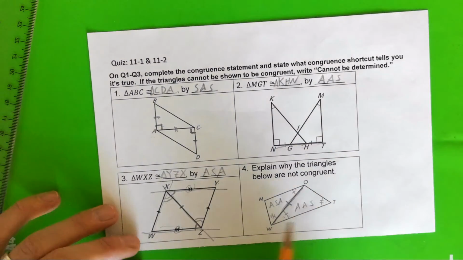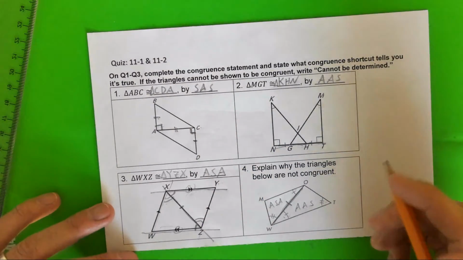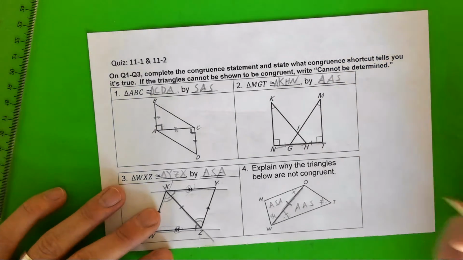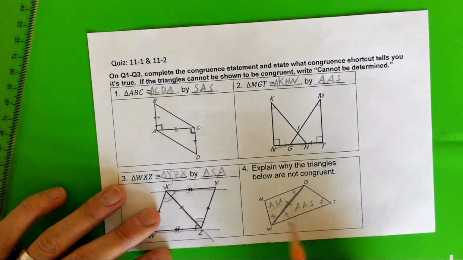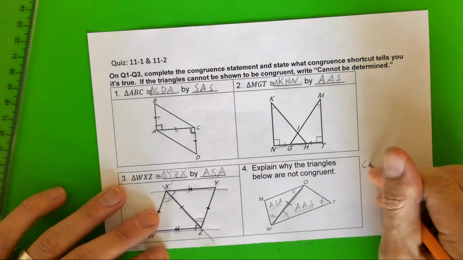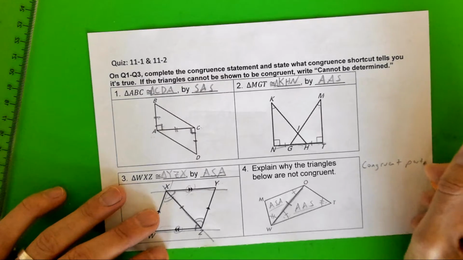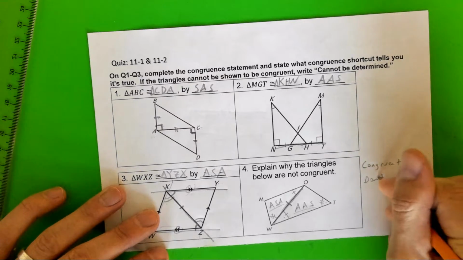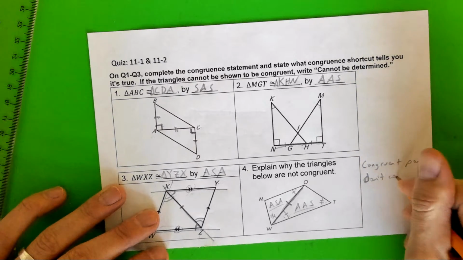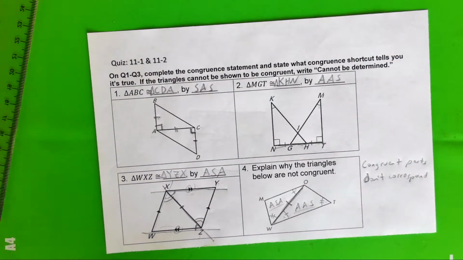So these are actually two different arrangements of the three pieces of information. So you might say something about, one is angle, side, angle. The other is angle, angle, side. The congruent parts don't correspond. They aren't in the same places on the triangles.